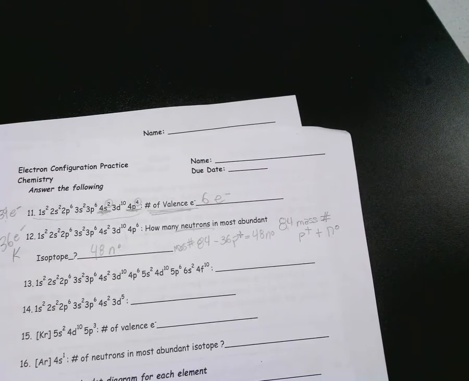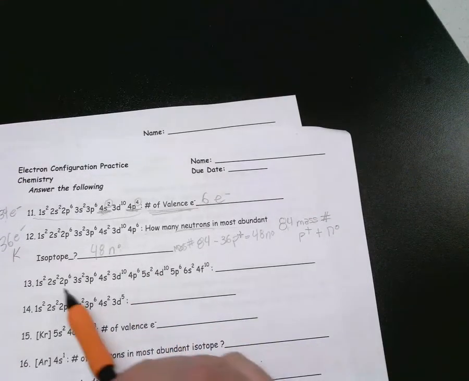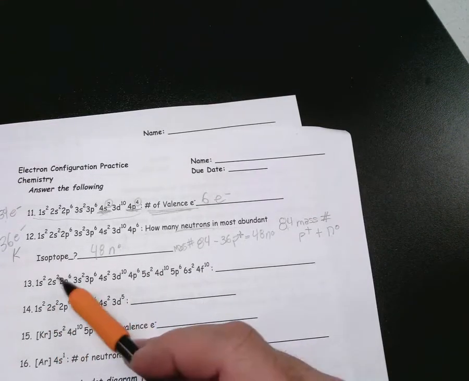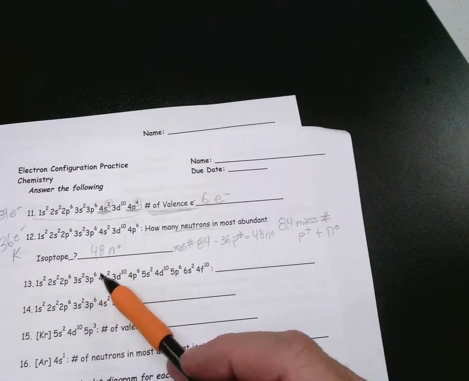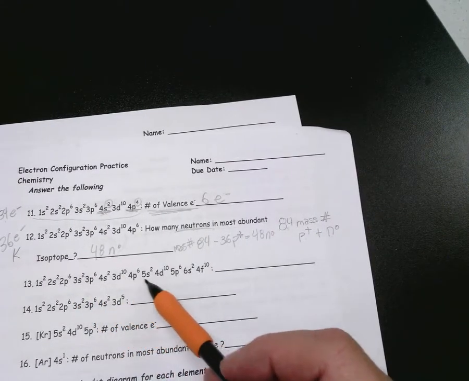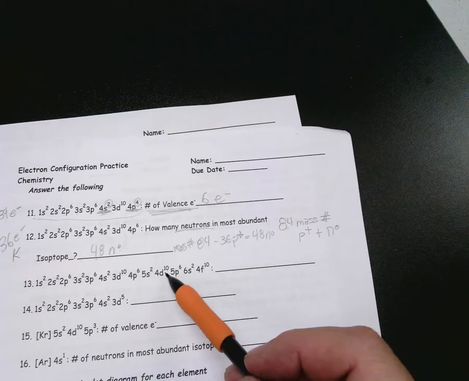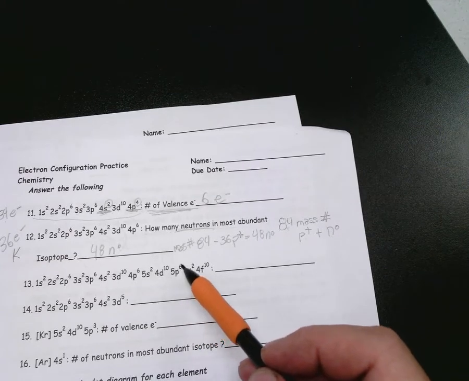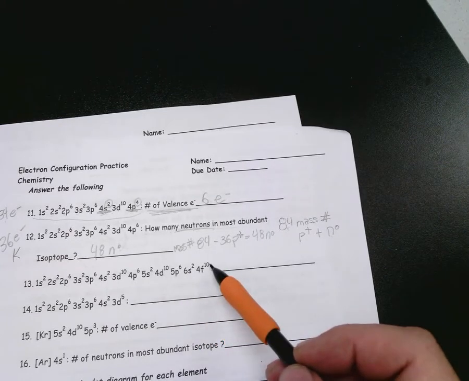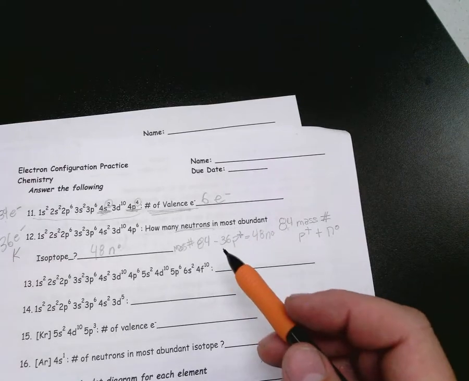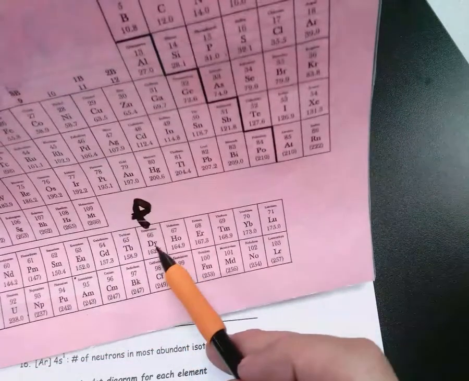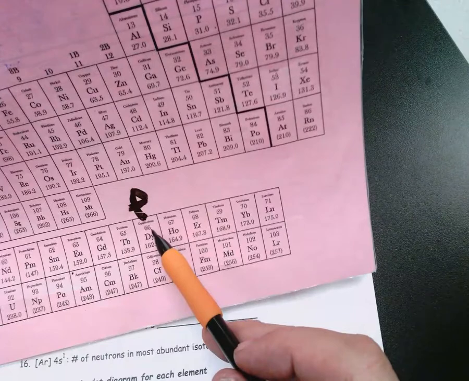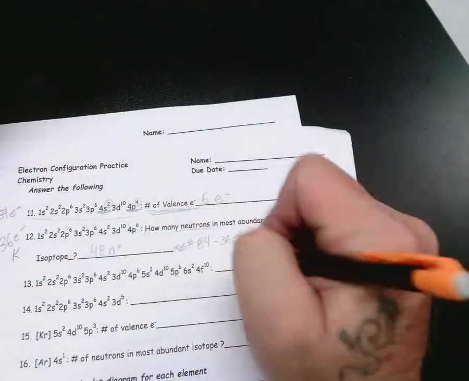And let's see, now I got it on the brain. How many neutrons are in the most abundant isotope? So let's just keep on going. So here they're just asking me, what is this element again? 2 plus 2 is 4, plus 6 is 10, 12, 18, 20, 30, 36, 38, 48, 49, 50, 51, 52, 53, 54, 55, 66. So what is element number 66? It is Dy. It's Dy.